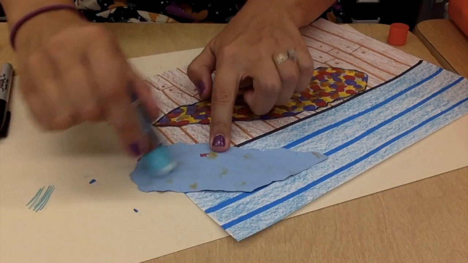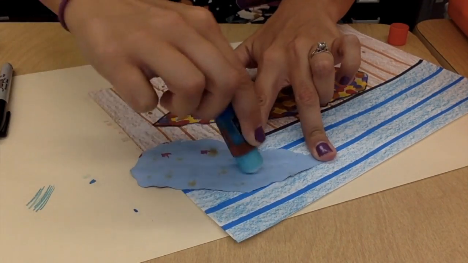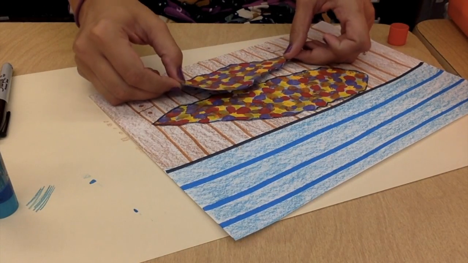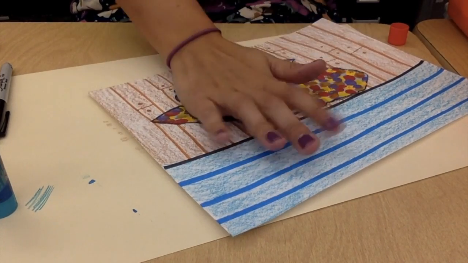okay? Same thing on my little one. I am gluing all around. Now I am putting a good bit of glue around the edge. And I'm going to glue that one there. And now it is time for my husk.